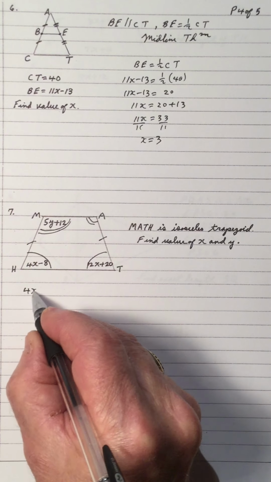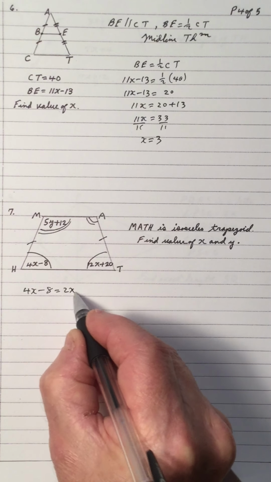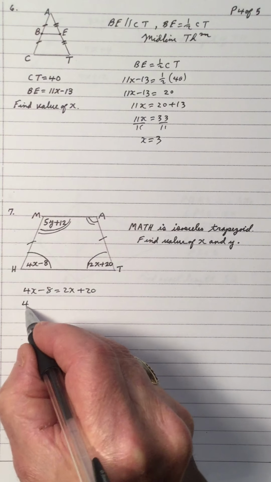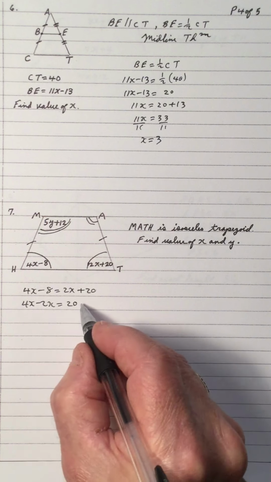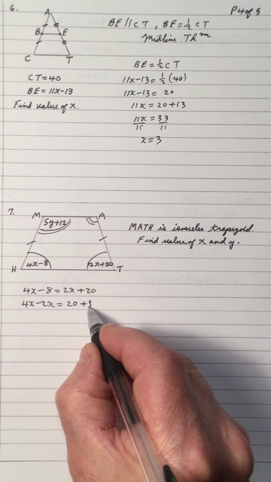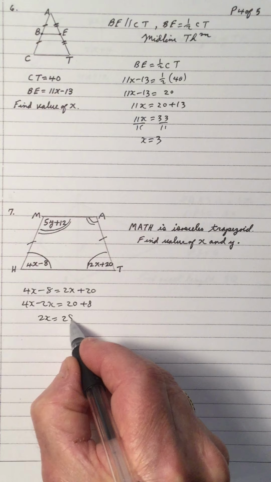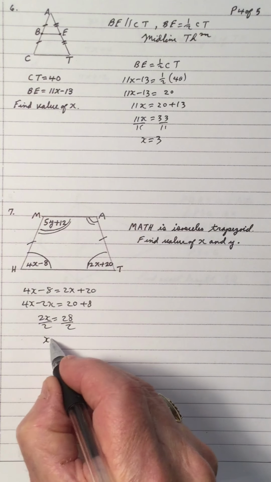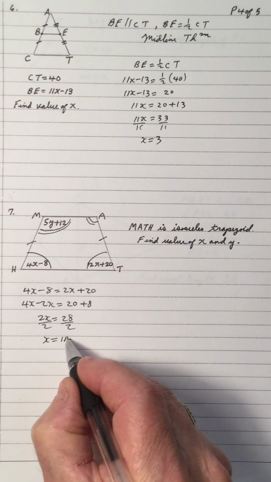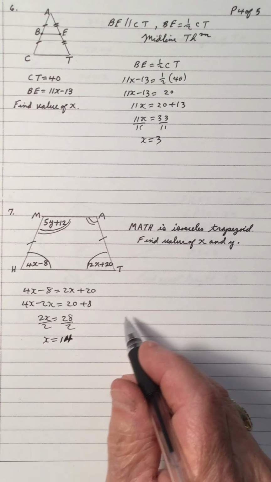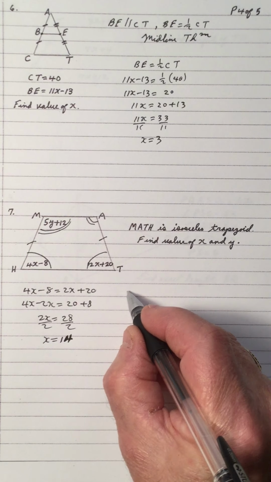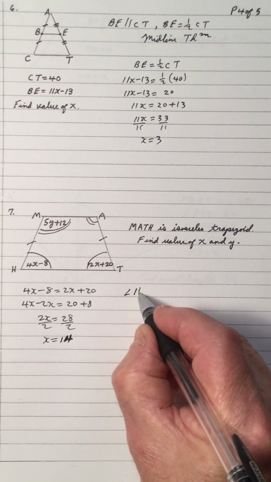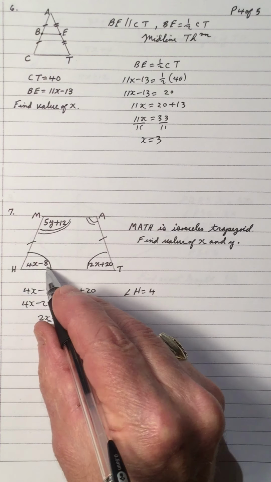So we have these two angles equal. That means that 4x minus 8 is equal to 2x plus 20. So we solve the equation, move the x to the left and the negative 8 to the right. So 2x is 28, divided by 2, x equals 14. So if x is 14, that means that angle H is equal to 4x minus 8.